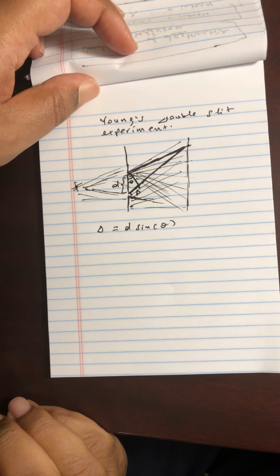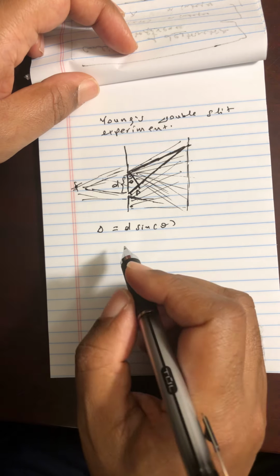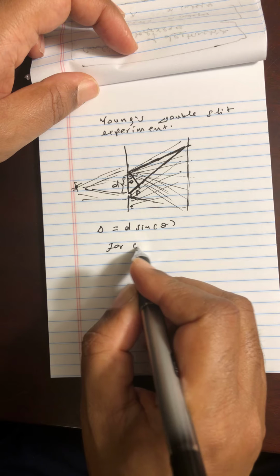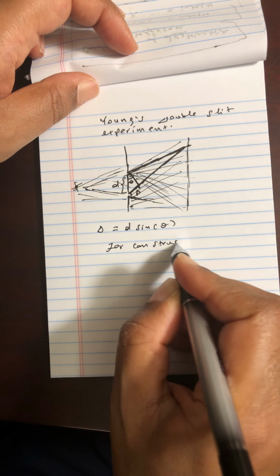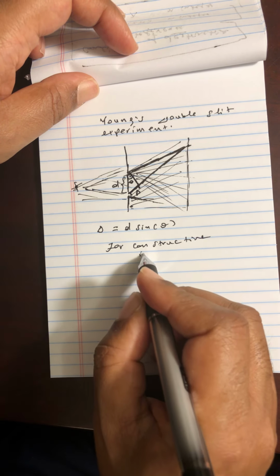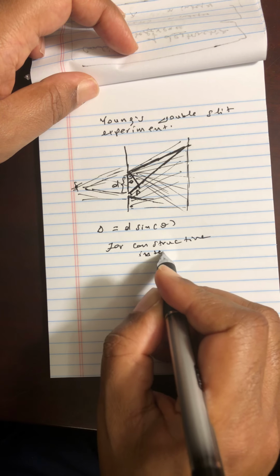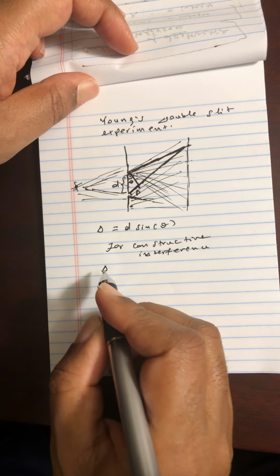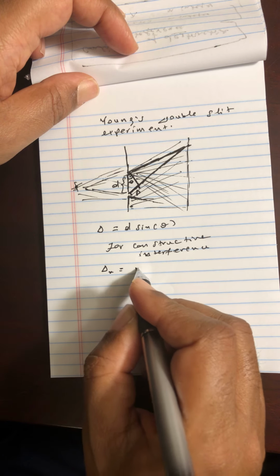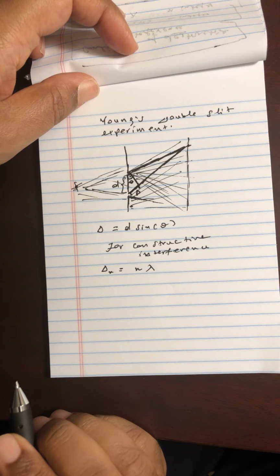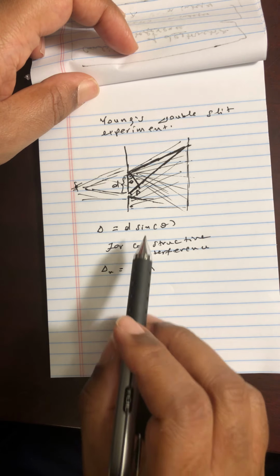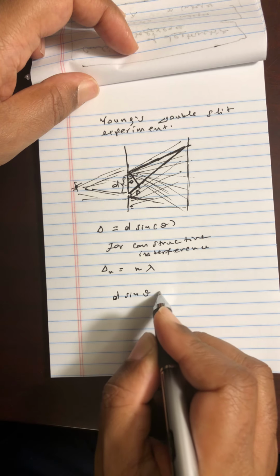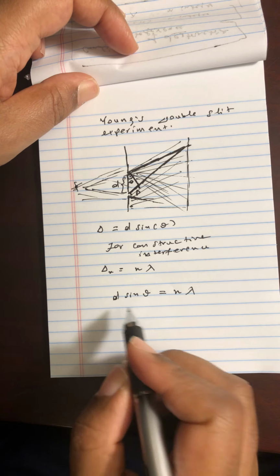Okay, now for constructive interference, we know the condition is that the path difference is an integral multiple of the wavelengths. Therefore, the condition for constructive interference in this case is d sine theta equals n times the wavelength.